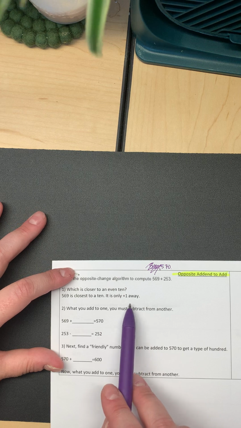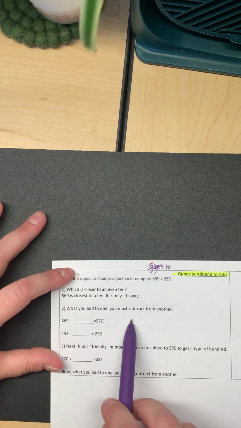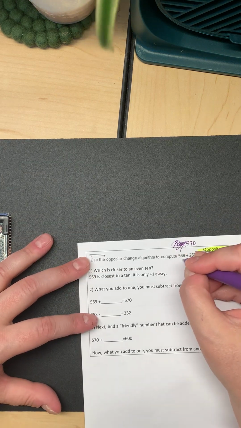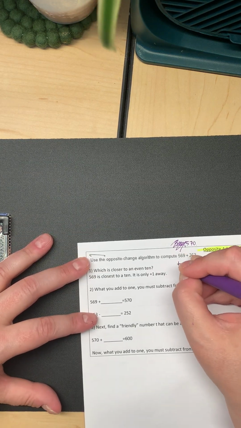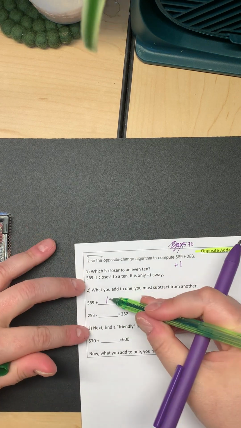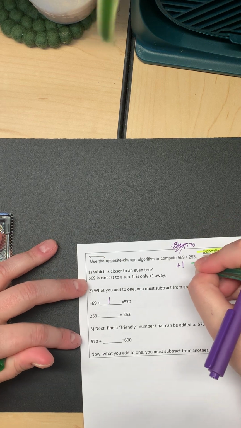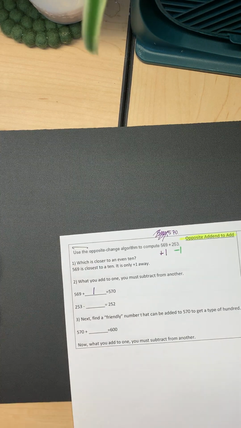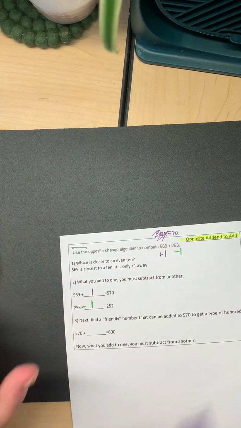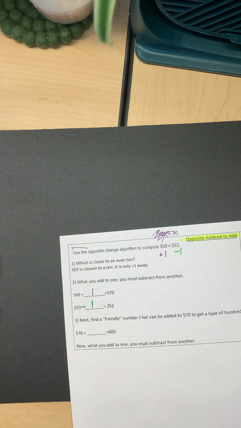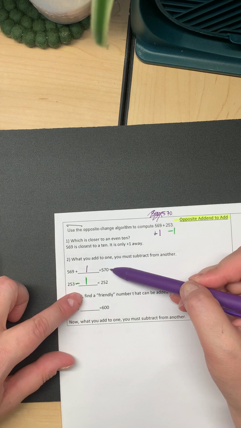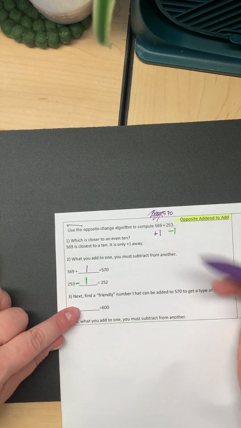It's only 1 away. Okay, so what you add to one, you must subtract from another. So to get this 569 to a 10, we're going to add 1. And whatever we add to it, we're going to subtract from the other number. So I'm going to add 1 to 569 to get 570, but then I'm going to subtract it from the other one, because in math it always has to be equal. So 569 plus 1 is 570. 253 minus 1 is 252.